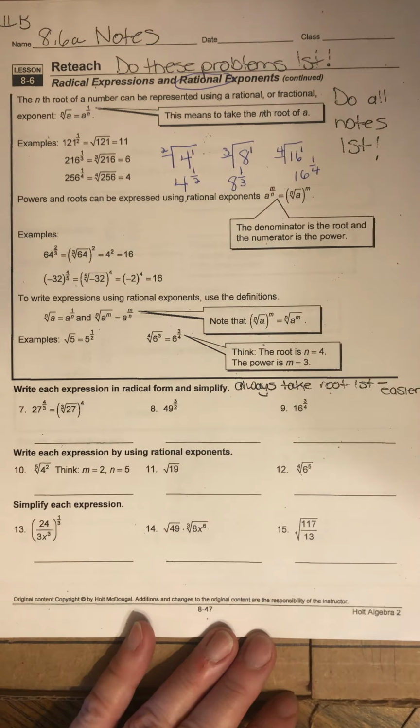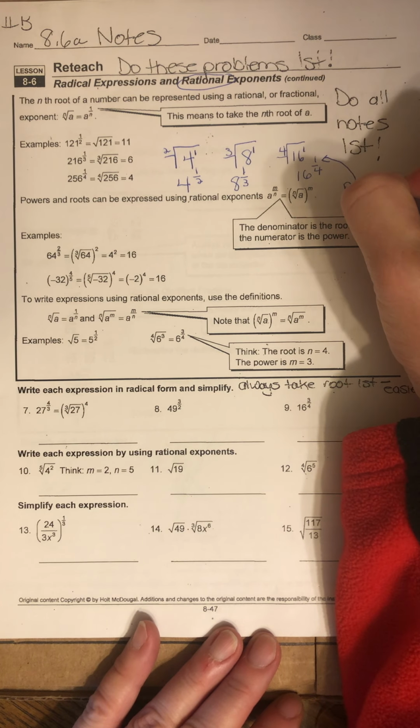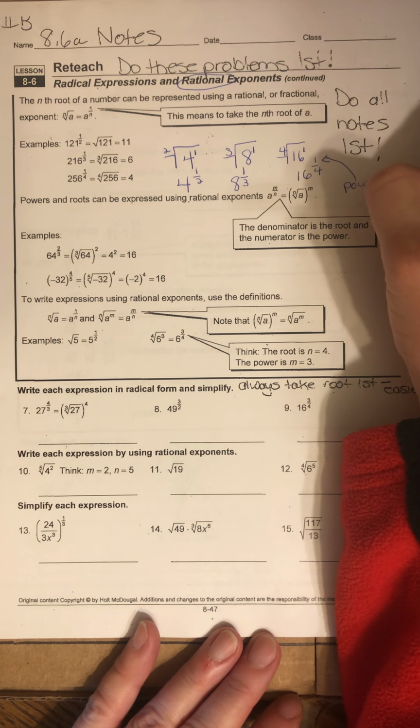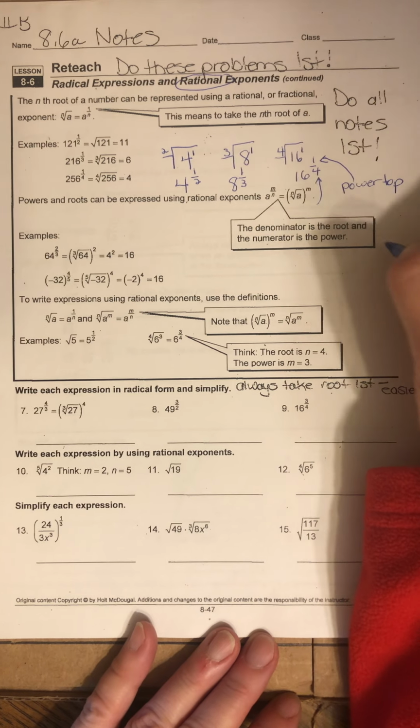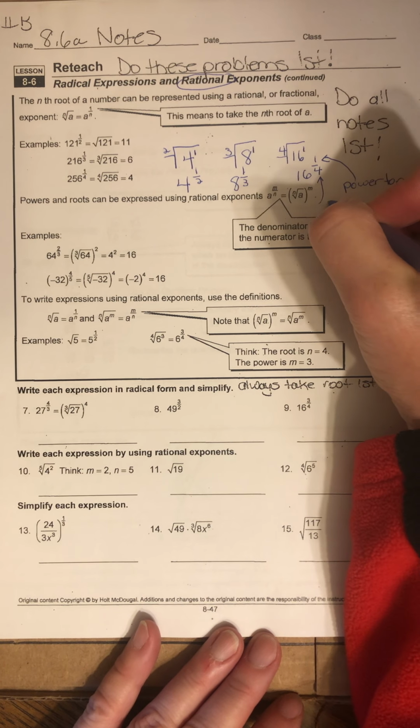Notice it's easy to remember that the power goes on top because people in power are at the top. And it's easy to remember that the root goes at the bottom because roots are at the bottom, like plants.